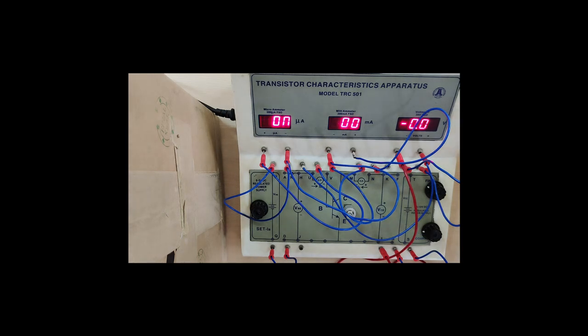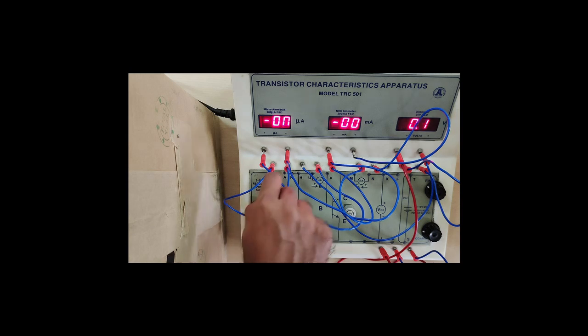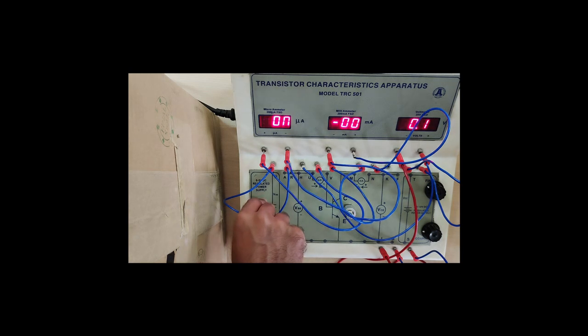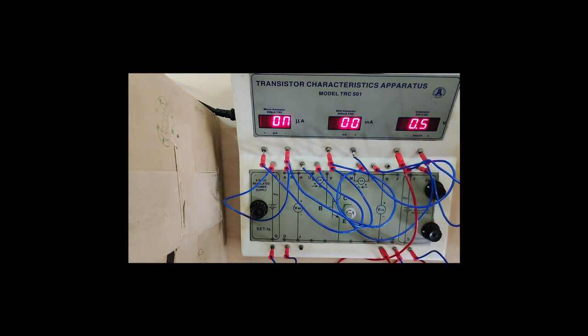Now once again you can redo the experiment. You start to increase the base emitter voltage and observe the microammeter reading simultaneously. For 0 volt, 0 current. For 0.1 volt, it is 0 microamperes. 0.3, 0 micro. 0.5, it is 0 micro.